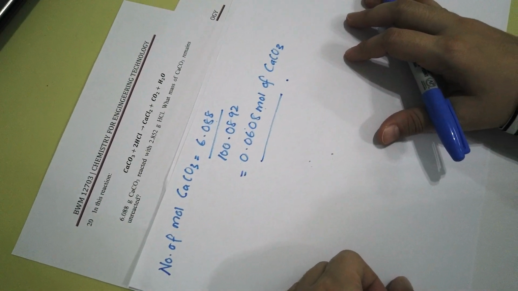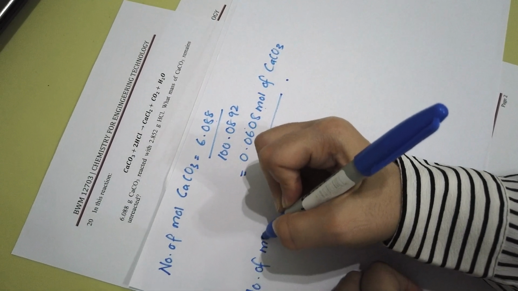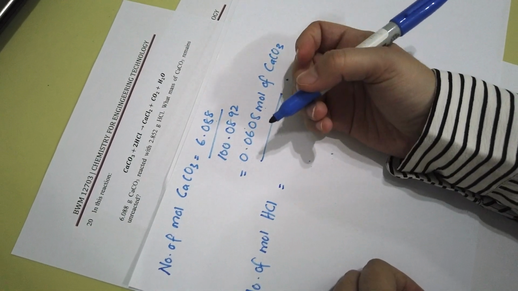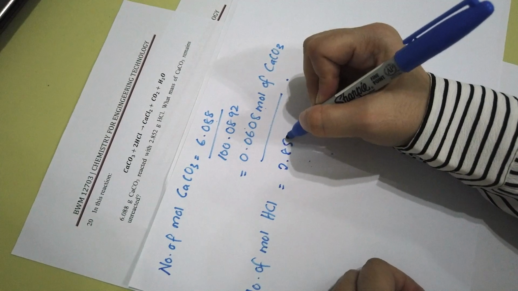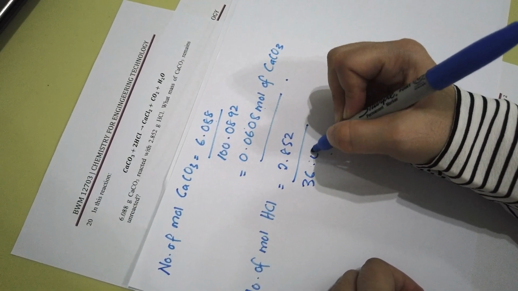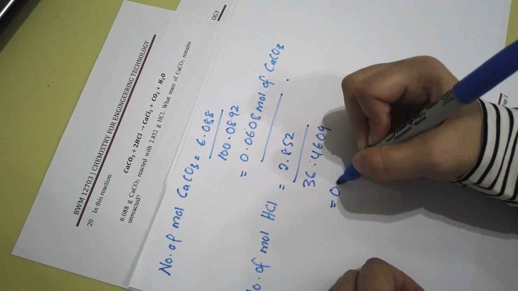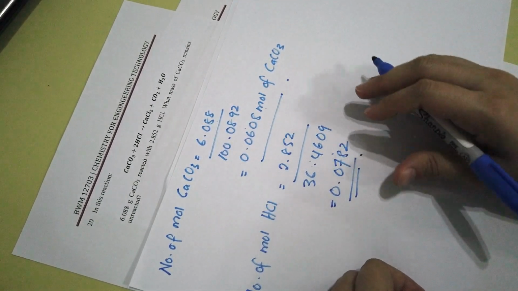Next, you need to calculate the number of mole for HCl. So the number of mole for HCl is its mass 2.852 divided by its RMM 36.4609. You should get 0.0782.